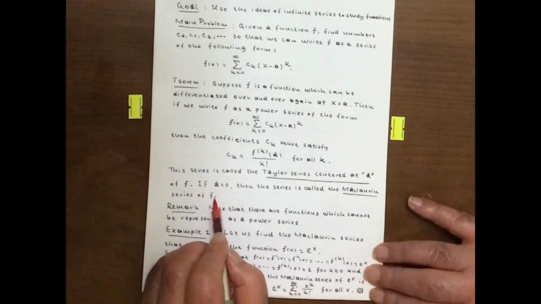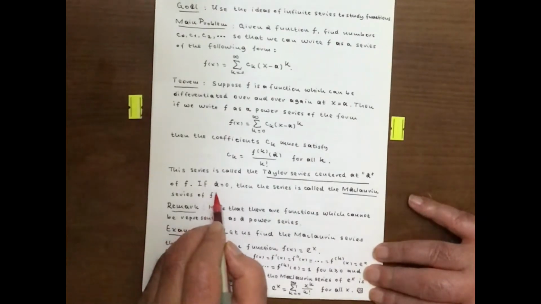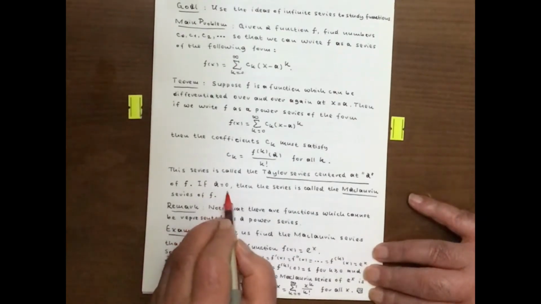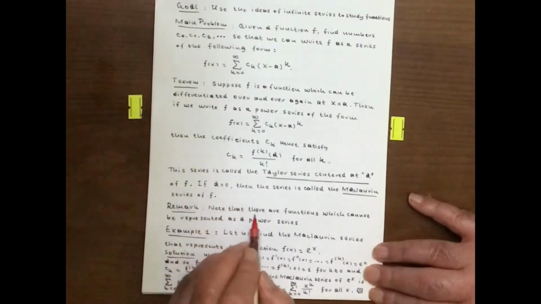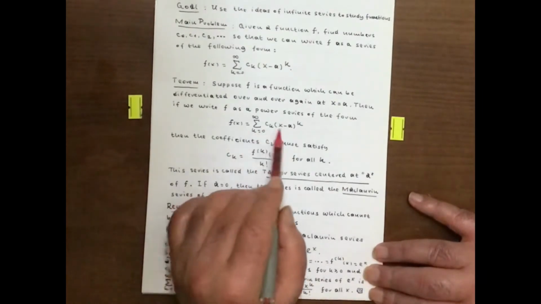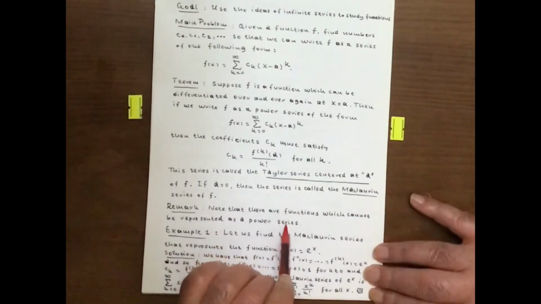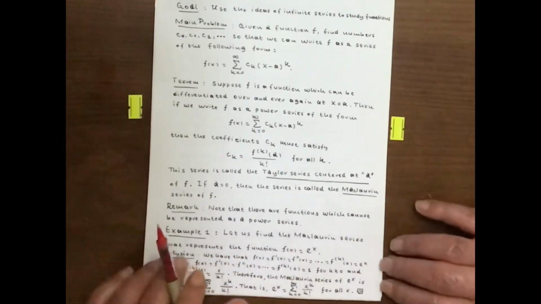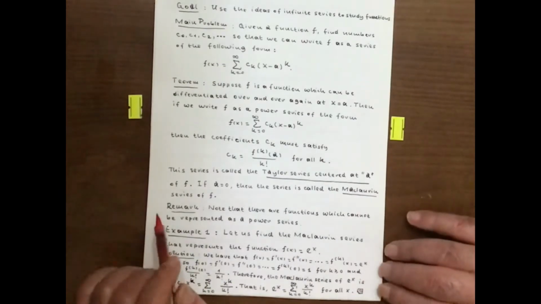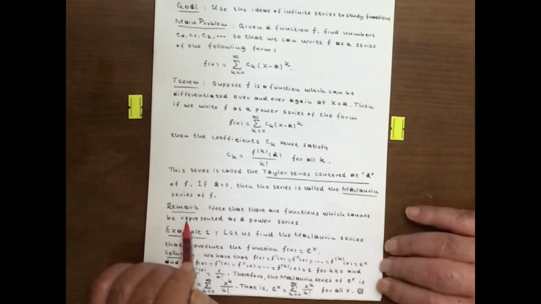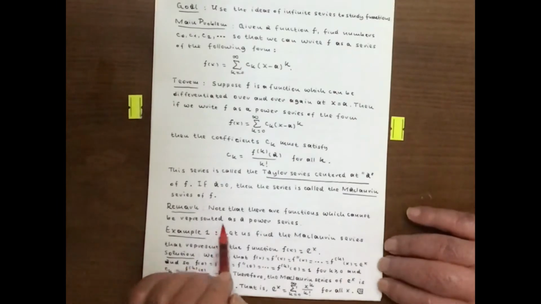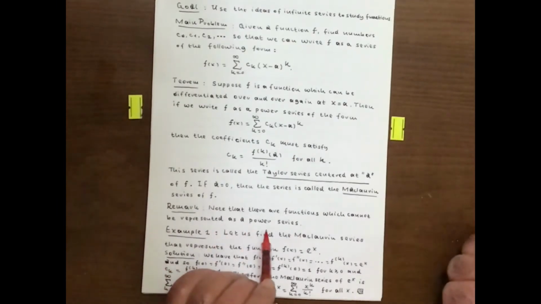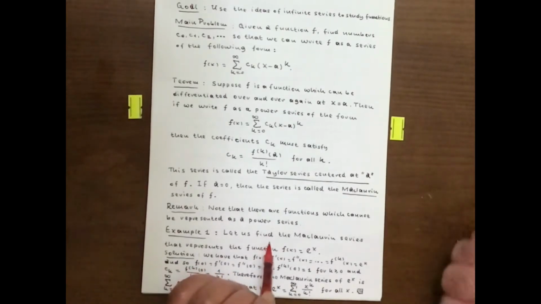In the special case, if we take a equals 0, then this series is called the Maclaurin series of the function f. Now, we have a remark for you. Note that there are some functions which cannot be represented as a power series.